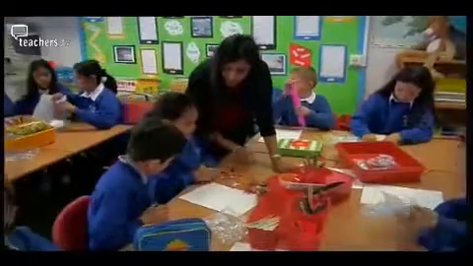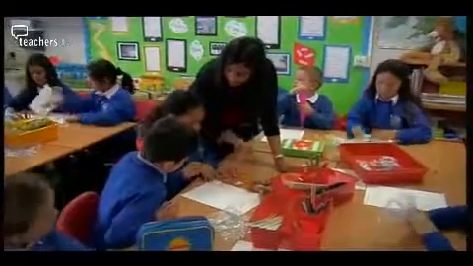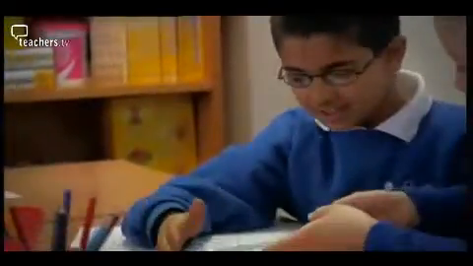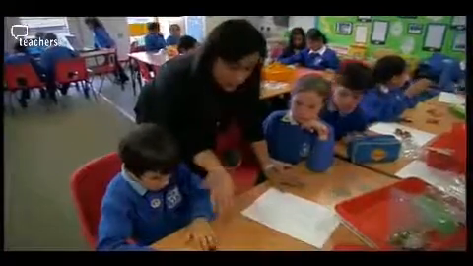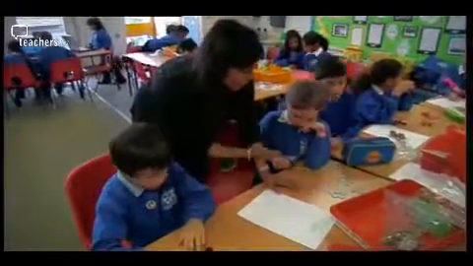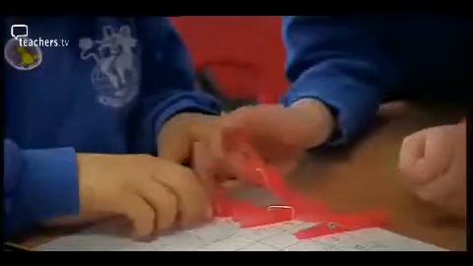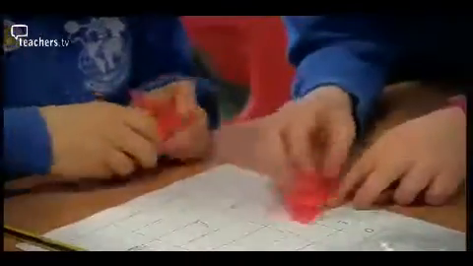Okay. Now, how many did you have all together? Now you have to count. And how many, well, you can choose whichever set. A set of 2p coins or a set of 10p coins. You can choose. 10p.